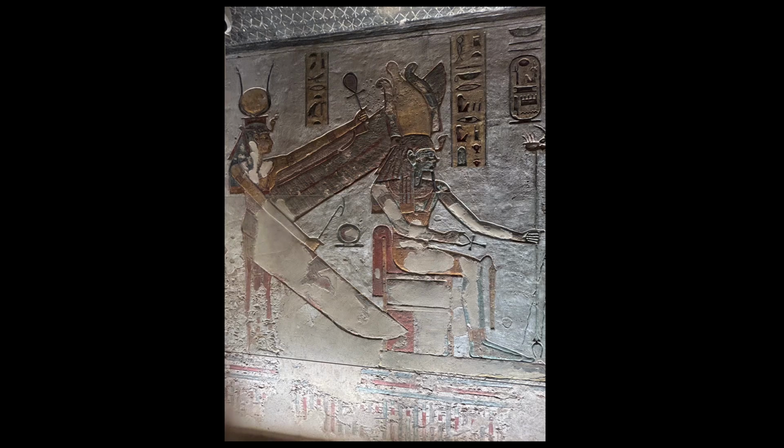The sky full of stars is a common motif in the tombs. And I love this scene. It's one of the most beautiful types of scenes, I think, in the Egyptian art. It's the scene of goddess Isis protecting the pharaoh by enclosing him in her wings.